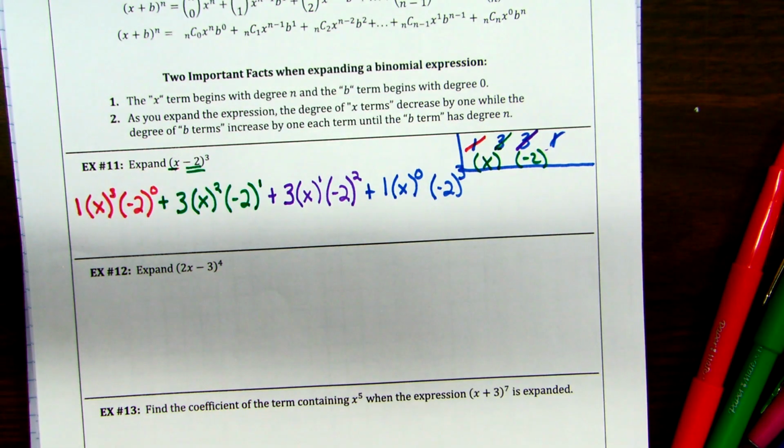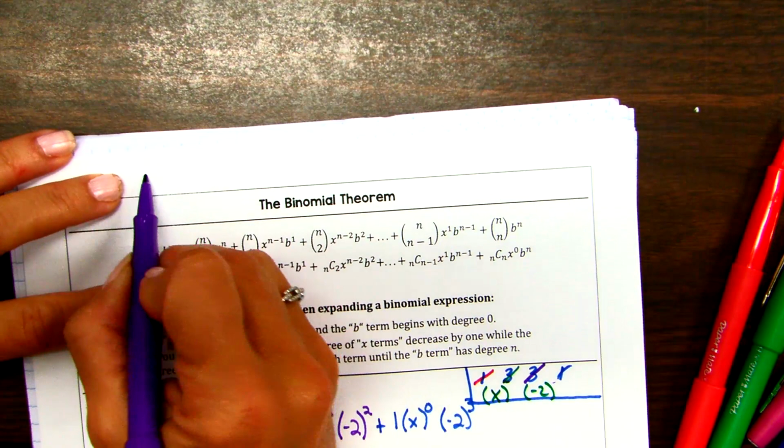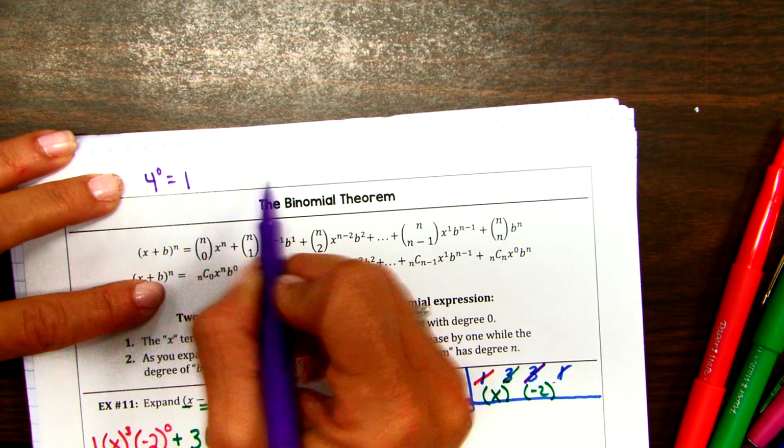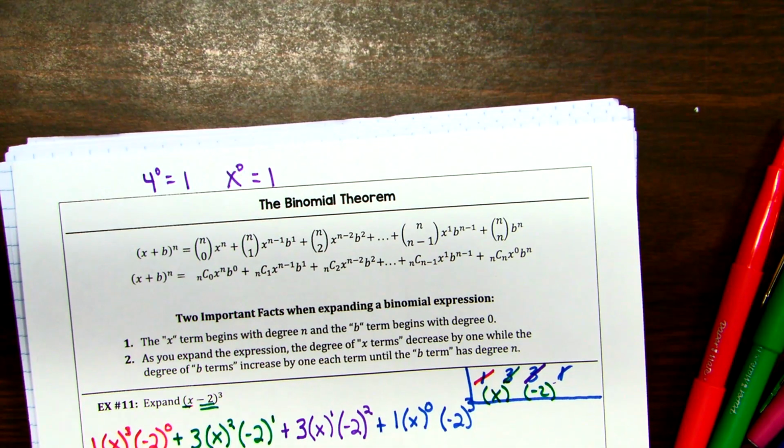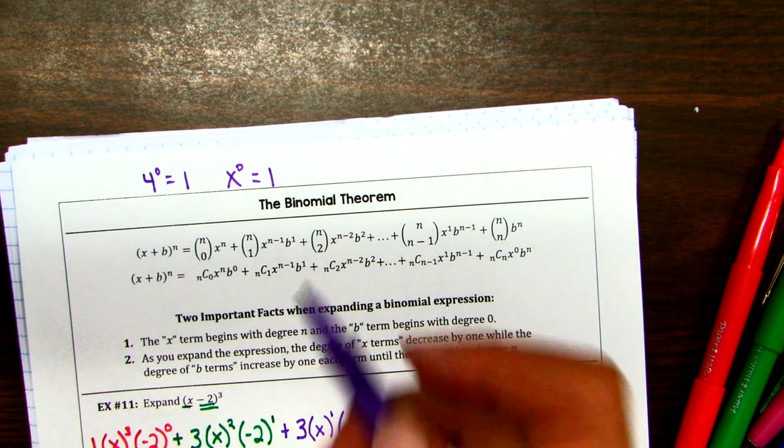But let's cover a couple things. Anything, listen, anything to the 0 power is 1. So if it has a 0 power on it, it's just a 1. Whether you're a number or a letter, it just becomes 1. Okay? Let's talk about this.